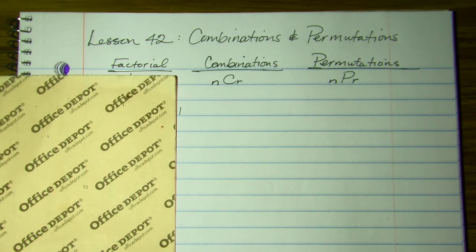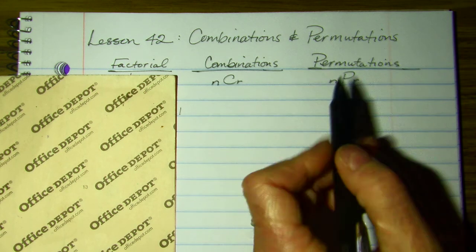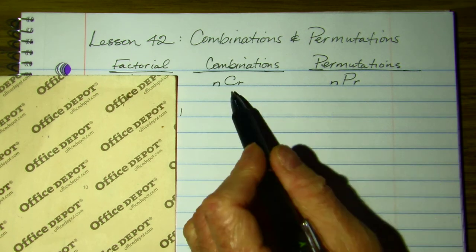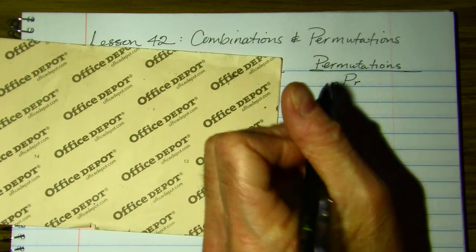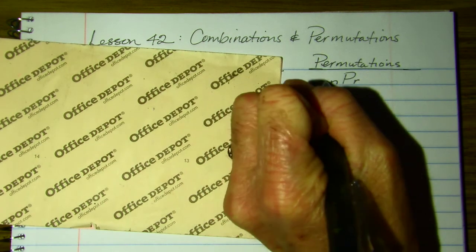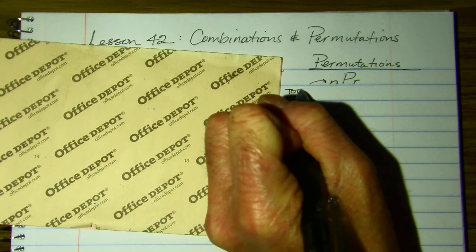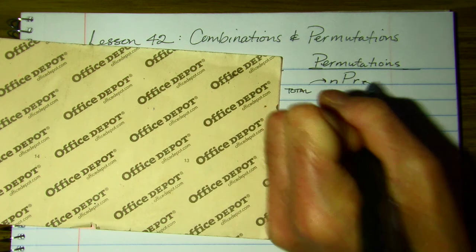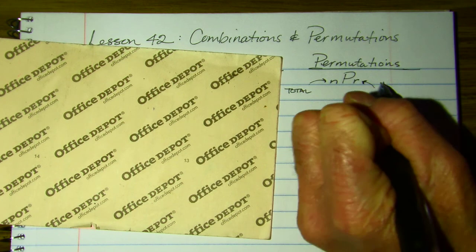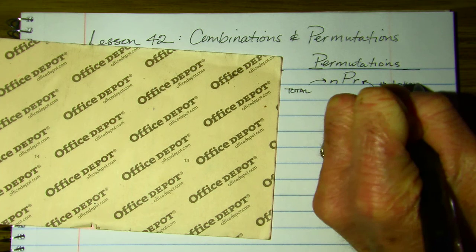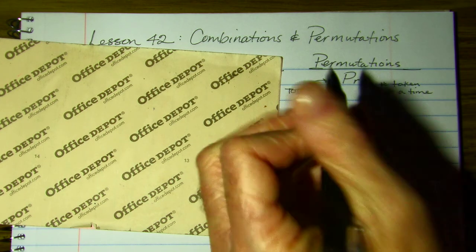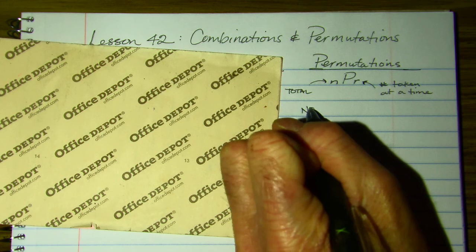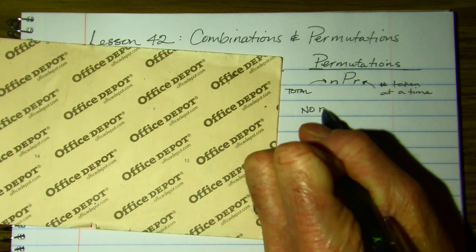Combinations. Combinations are, well, you know what, I'll start with permutations. This is the button. These both represent the formula and the button in your calculator. I'm going to start with permutations, where N represents your total objects and R is number taken at a time. And permutations are for things where repetition is not allowed. So no repetition.